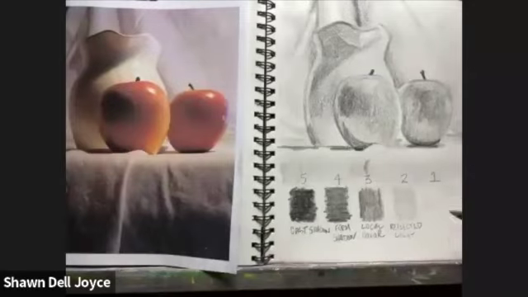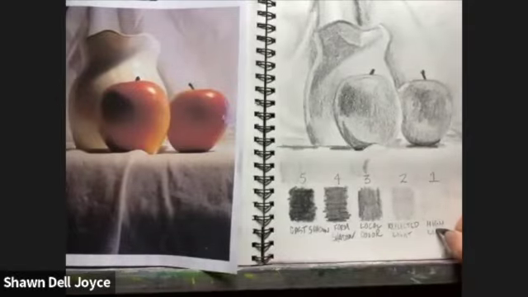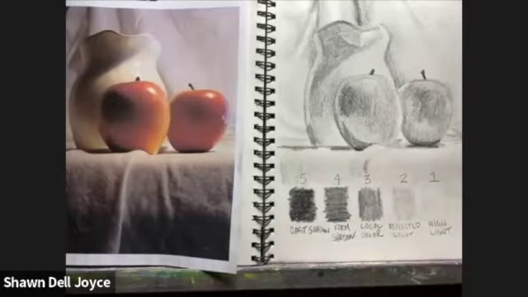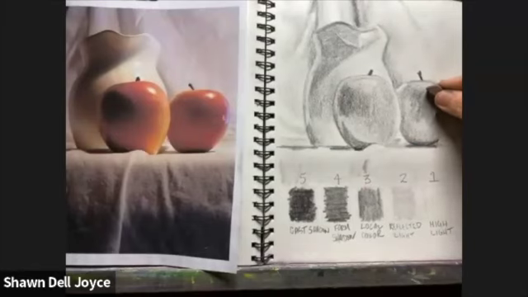The 1 is considered highlights. So this is the lightest light. You can't get any lighter than white paper when you're sketching. So the highlights are the shiny white spots you see. Now, using your eraser, you want to bear down hard and treat it like a boss.